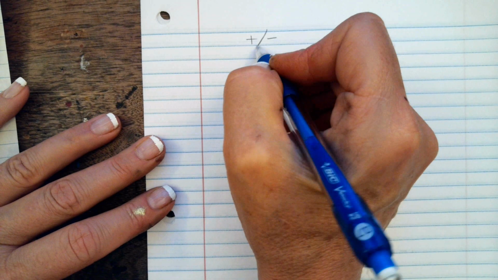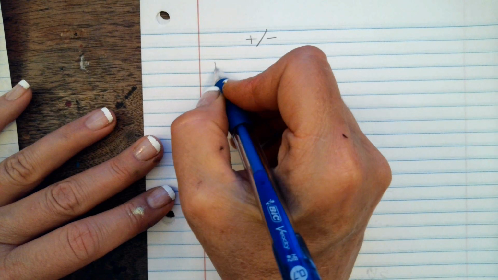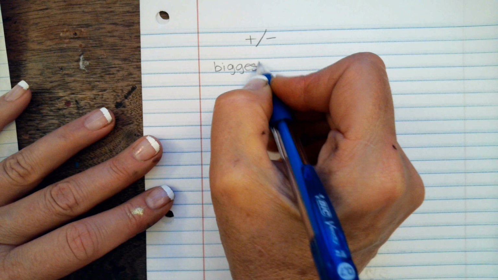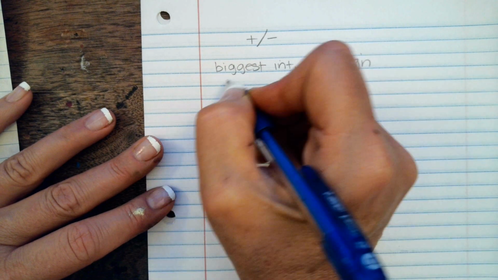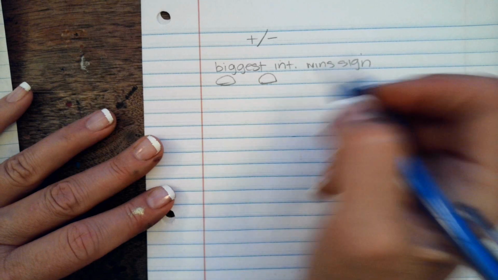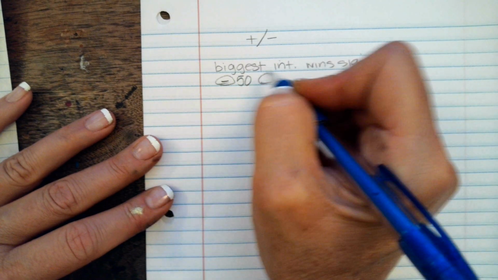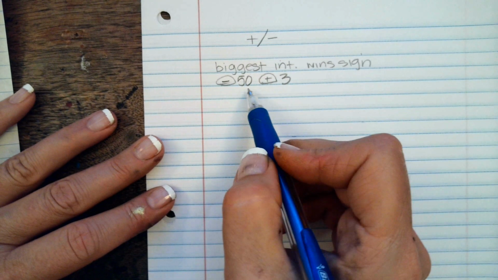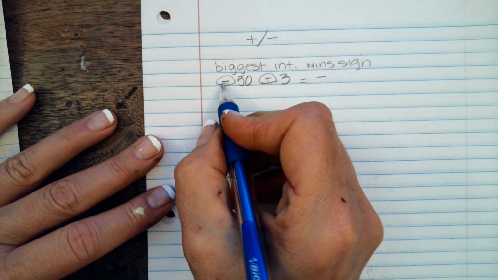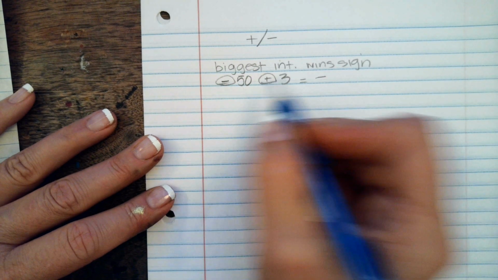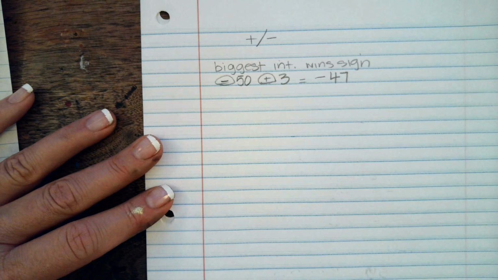Okay. Let's go over positive and negative integers. So when you're adding or subtracting integers, biggest integer wins the sign. And then you circle what comes before the integer. So if you had a negative 50 and a positive 3, biggest integer wins the sign. My biggest integer is 50, so my answer would be negative. And then I have a negative and a positive, so I would subtract 50 from 3. My answer is negative 47. You remember all that? Yeah, I remember that.